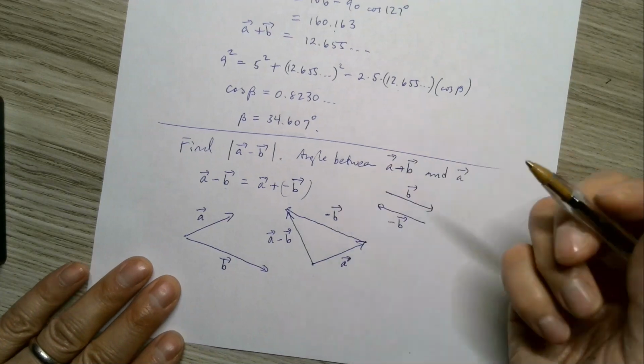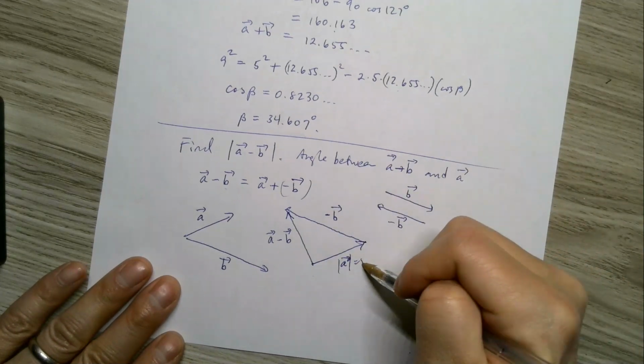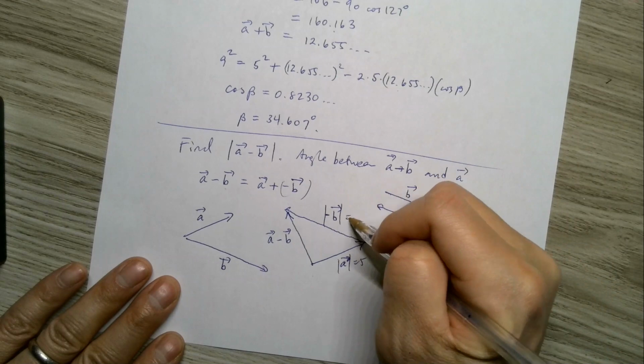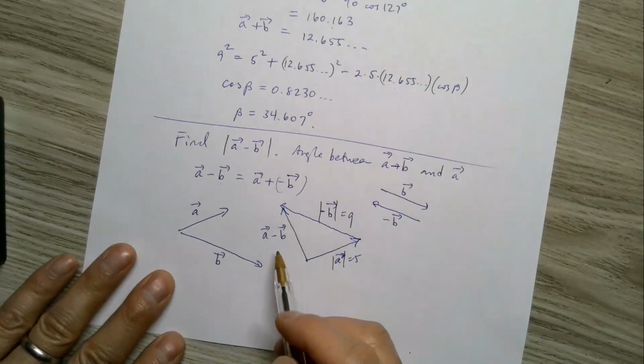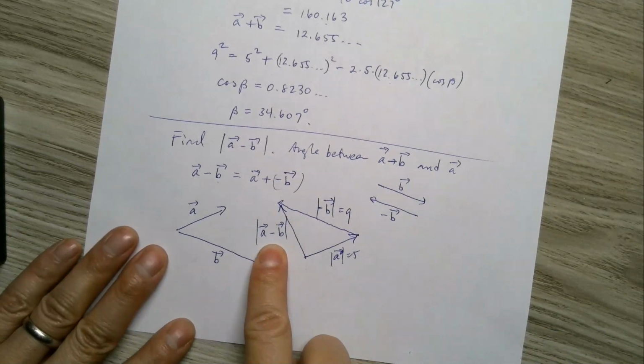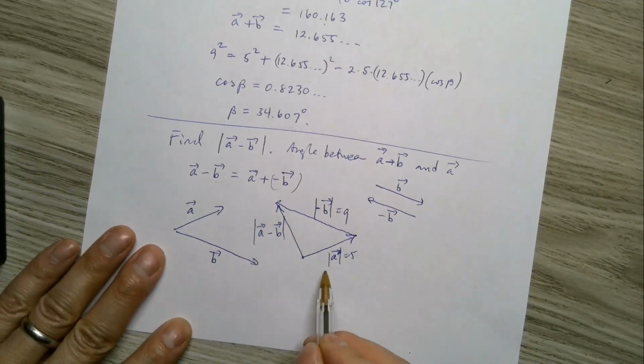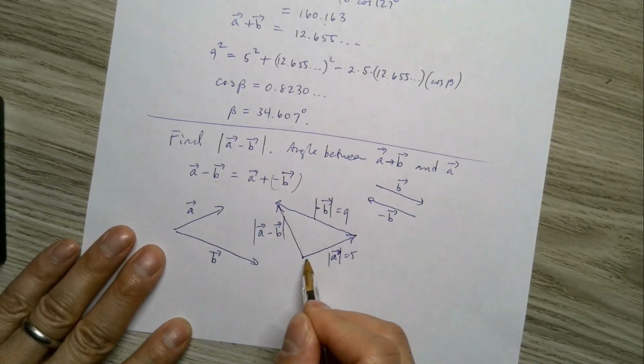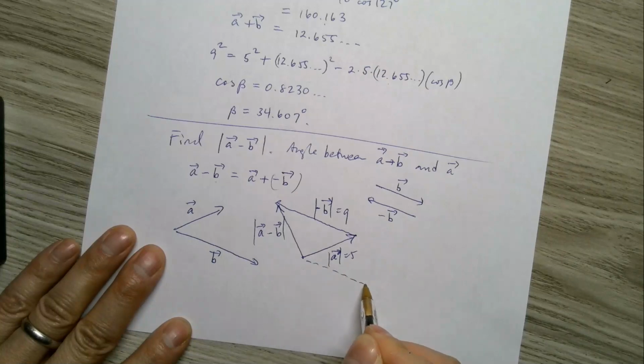Okay, so let's label some magnitudes here. So this is 5, this is 9. I'm going to find that in a second. Now, if you recall, the original b was over here.